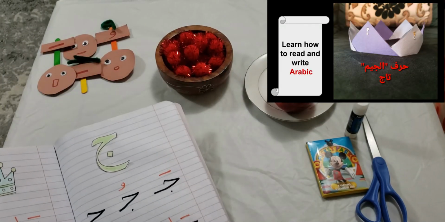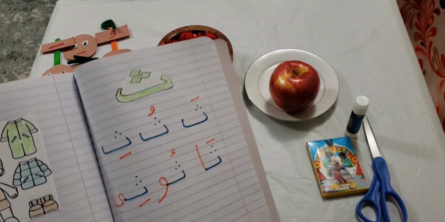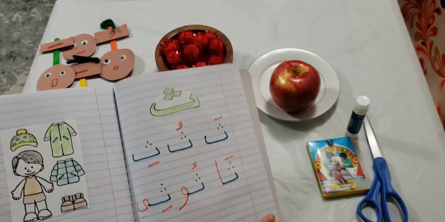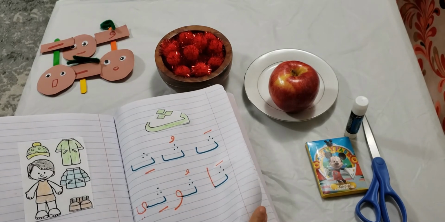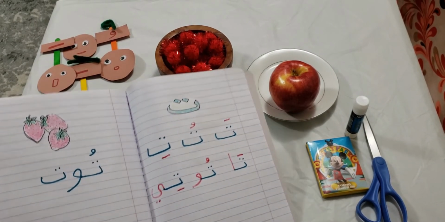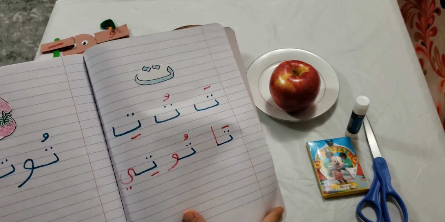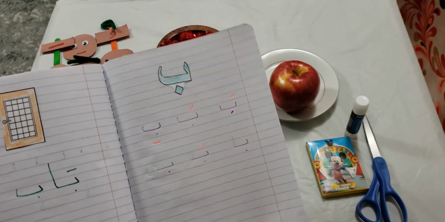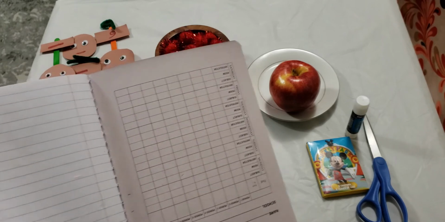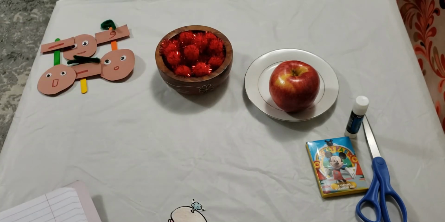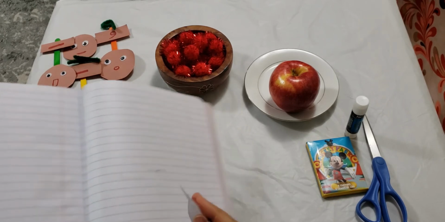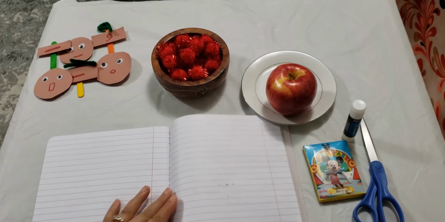So we have حرف الجيم, we have حرف الثاء. I'm gonna go back, right? And حرف التاء and حرف الباء, first one. Now we're gonna do حرف الحاء. I skip one page because I write with markers that make like trace here. So حرف الحاء, just give me a second.